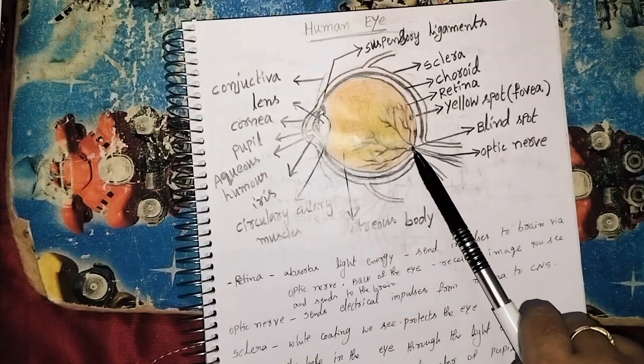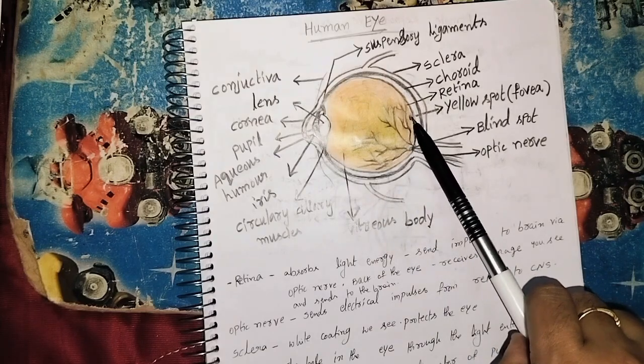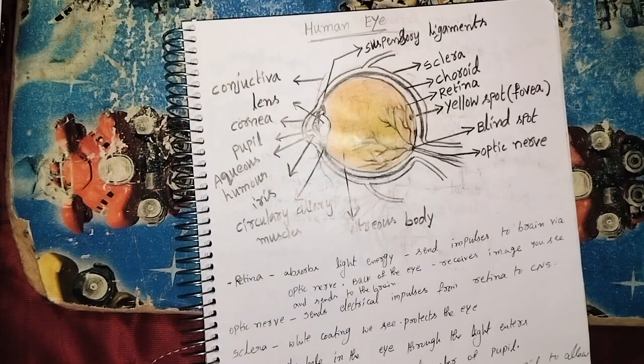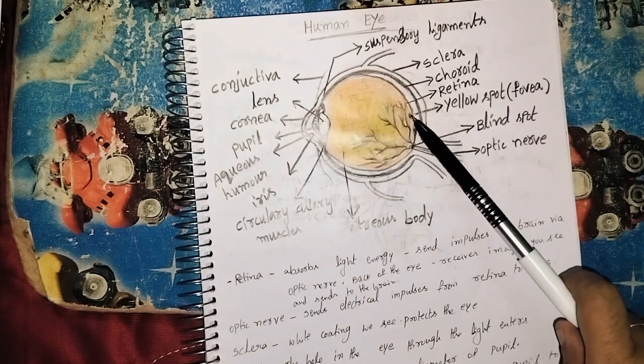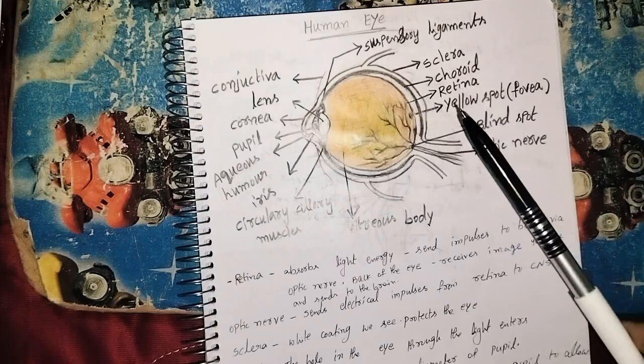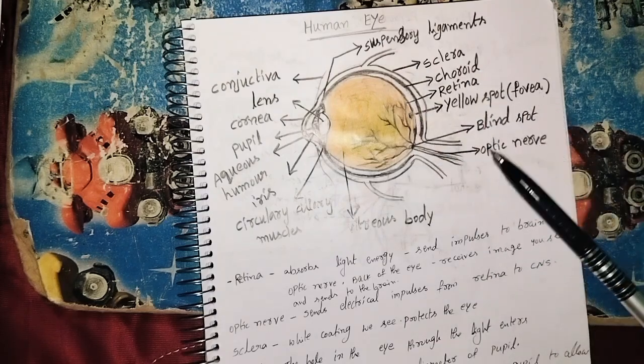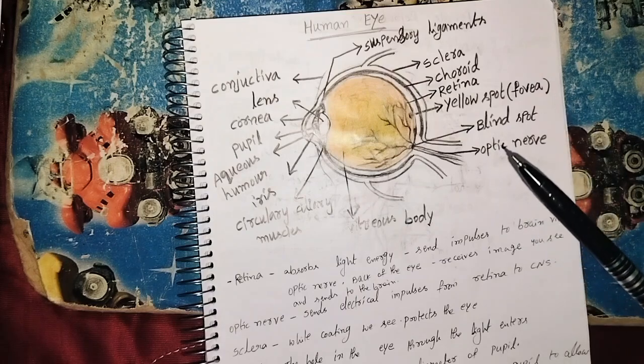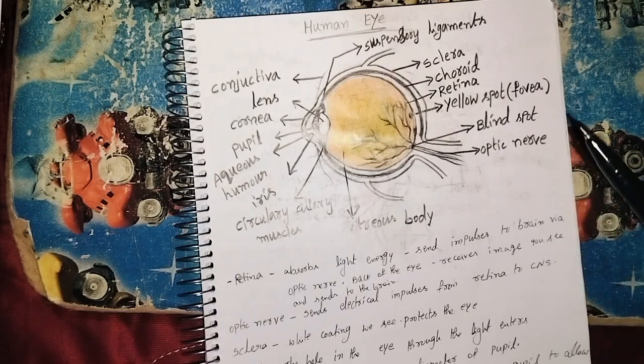So, this is blind spot. Here in the retina, this is the yellow spot, also called fovea. Here it is the inner part. It is retina. So, retina absorbs light energy and sends impulses to brain via optic nerve. So, back of the eye receives the image. Optic nerve sends electrical impulses from retina to central nervous system.